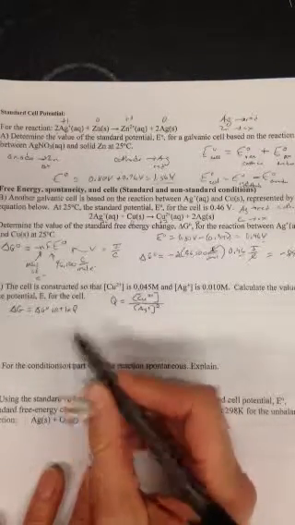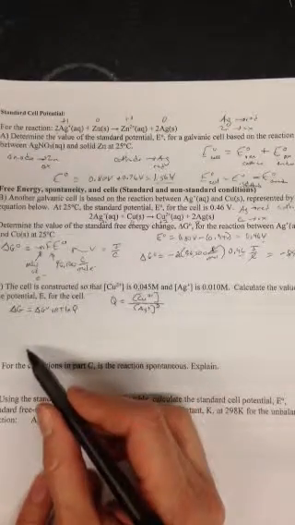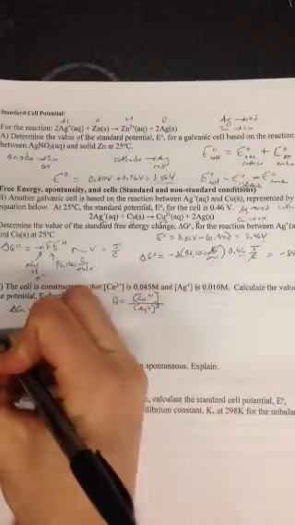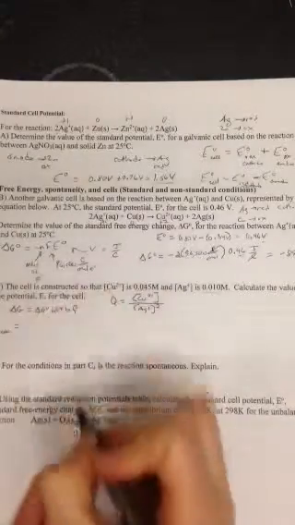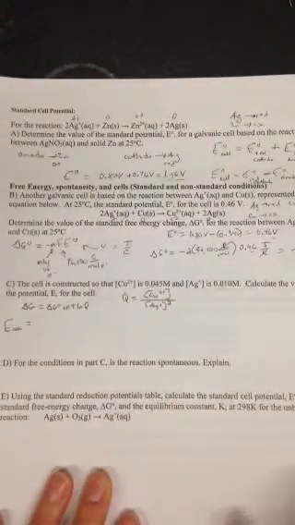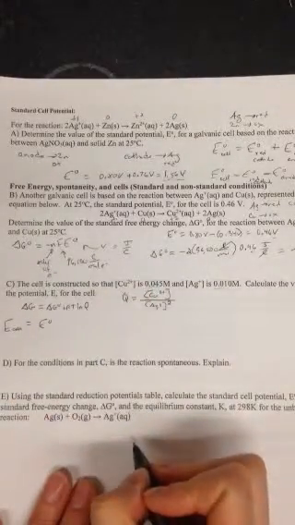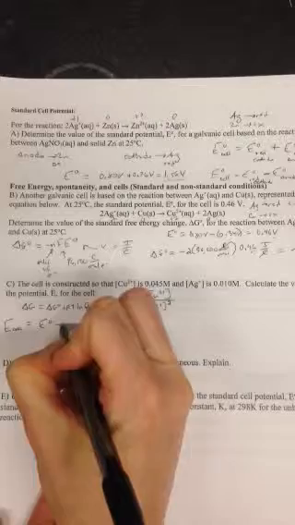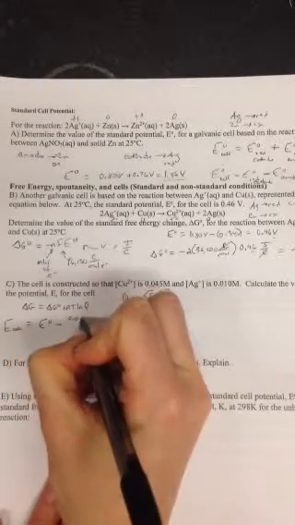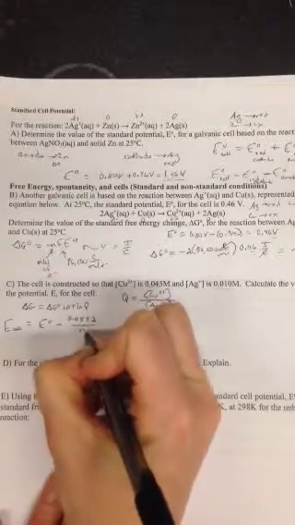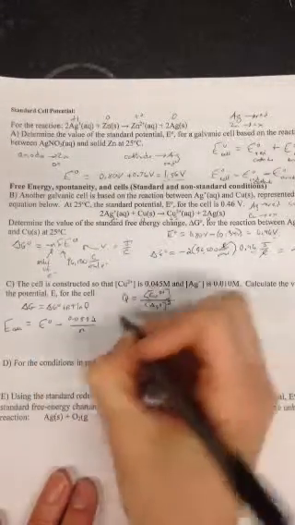The version that I'm going to write down here is simplified so that the potential for the cell equals E naught, our standard potential at standard conditions, minus 0.0592 divided by n, n being the moles of electrons transferred.